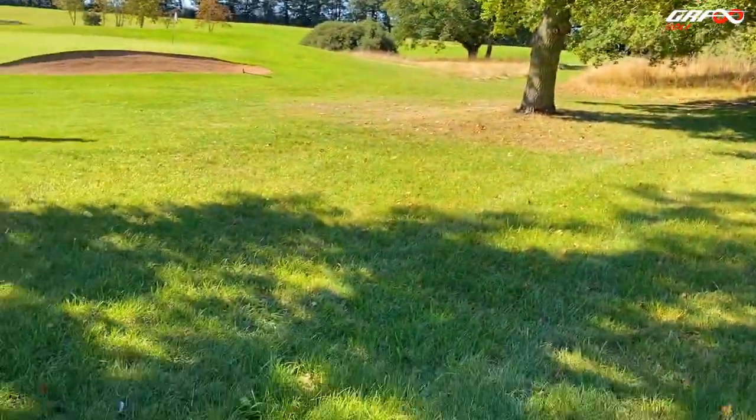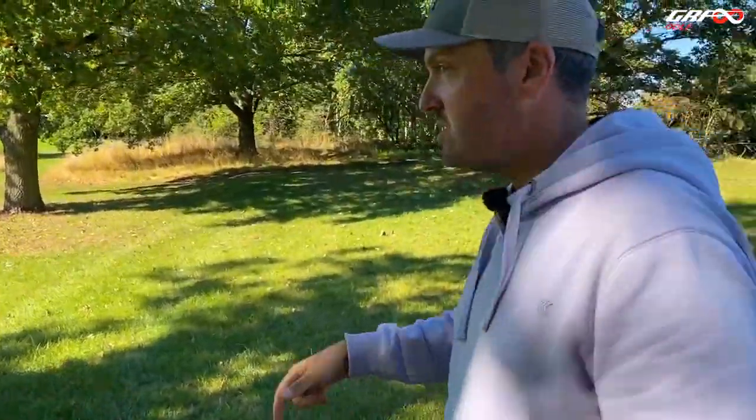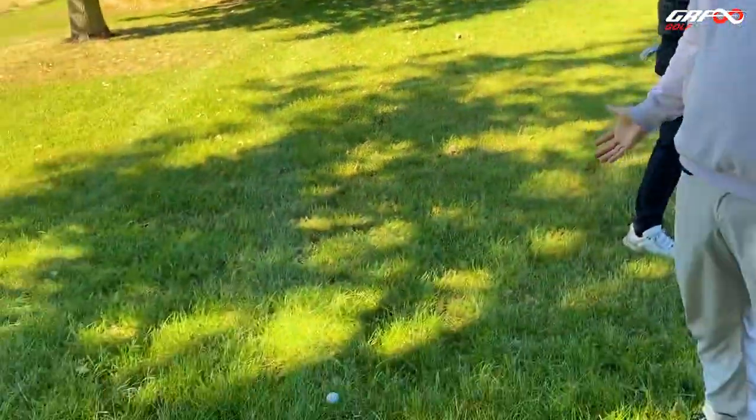I've got away with one there, I think. I just clipped a back branch of one of the trees I was trying to go over, and it's just dropped me down, but it's dropped me down in a great place considering it wasn't exactly the shot I was trying to play. Often we play golf, right, we always think about the unlucky results. This could go unnoticed, you just carry on to the green, but actually, it's a good break this, but it's only a good break if you know how to take advantage of it.